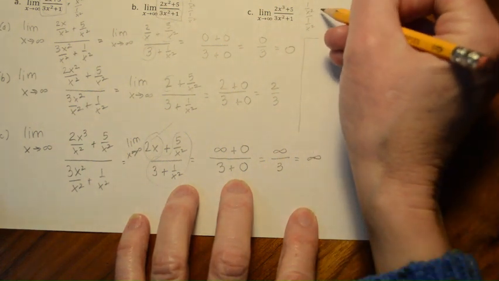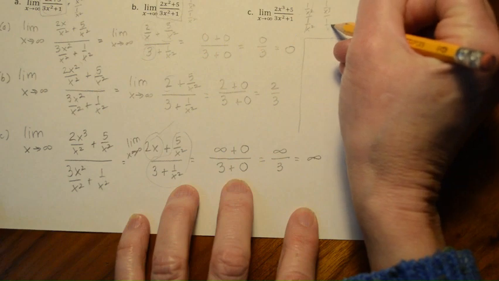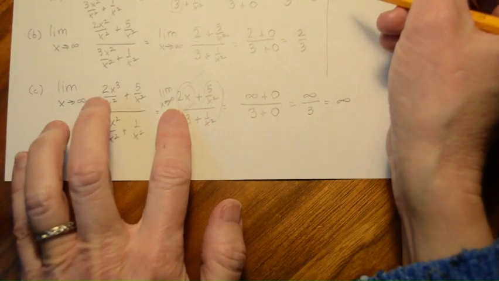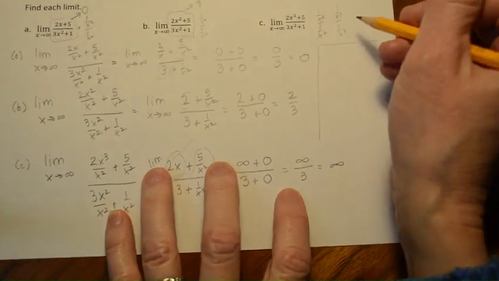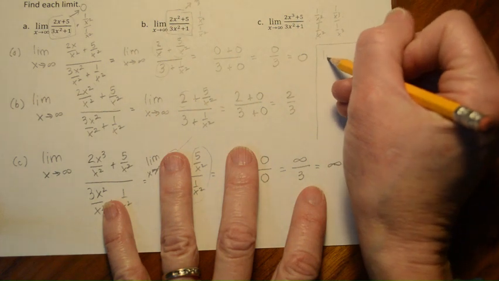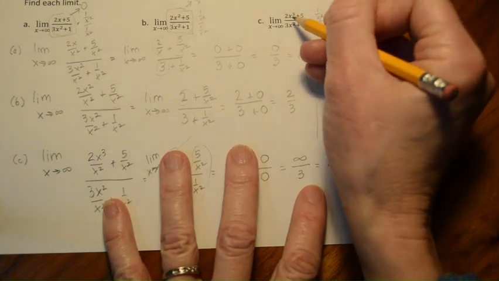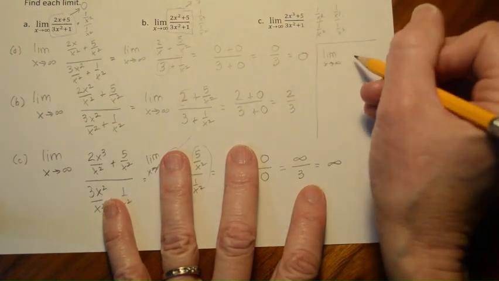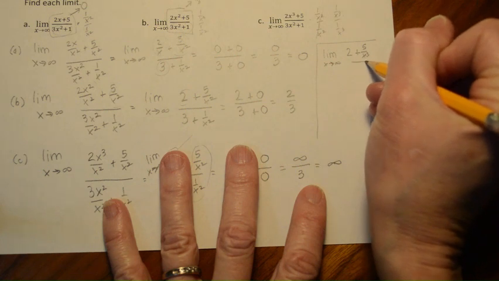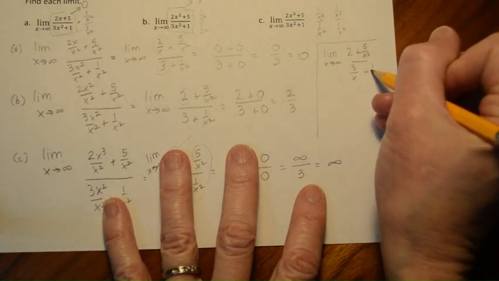So if I chose, instead of this, 1 over x cubed, you don't have to write this, but just realize this is the correct answer. This is going to give us a problem here. So if I multiply by 1 over x cubed, and again, I'm tight on space, so I'm just going to multiply and cancel at the same time. When I distribute this, it's going to give us a 2 plus 5 over x cubed. And in the bottom, it's going to give us a 3 over x plus 1 over x cubed.